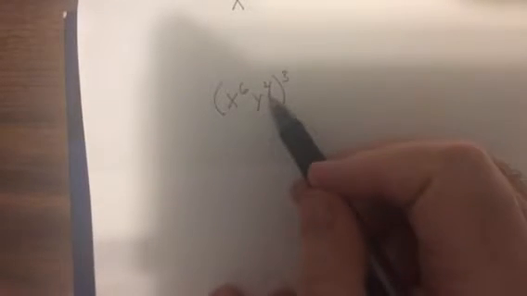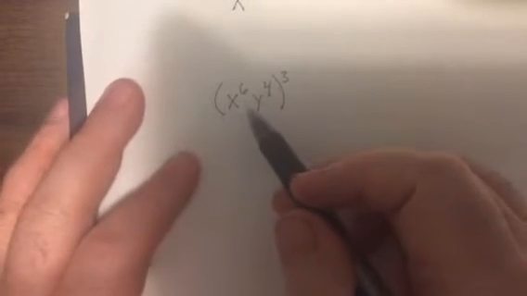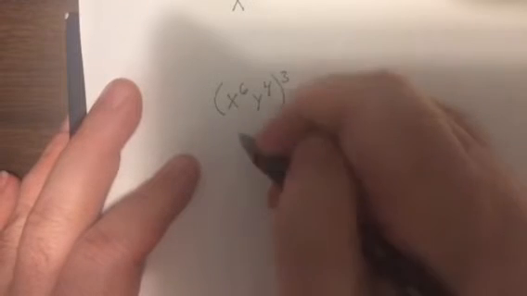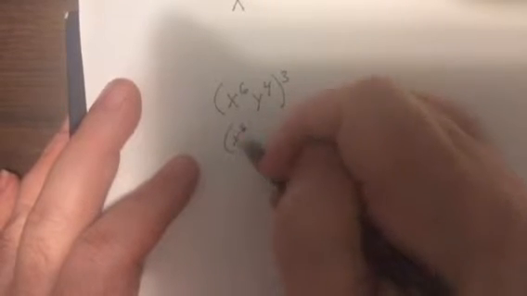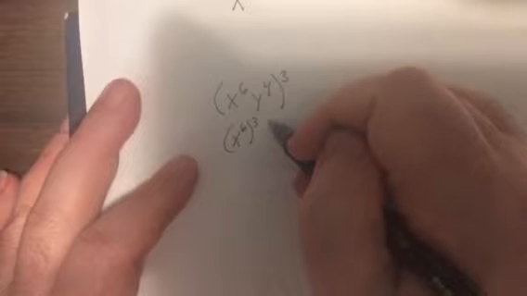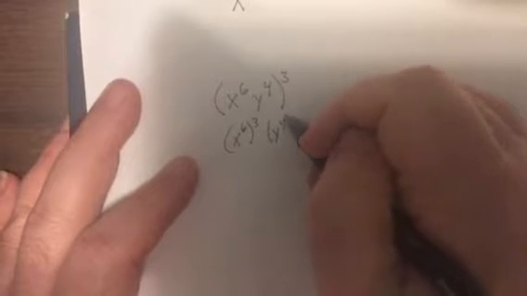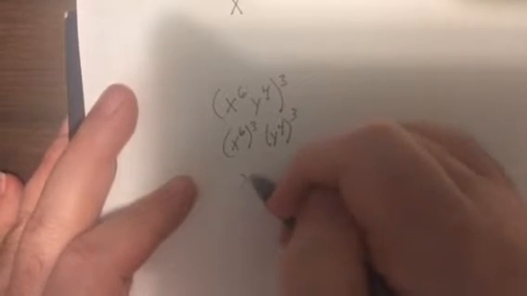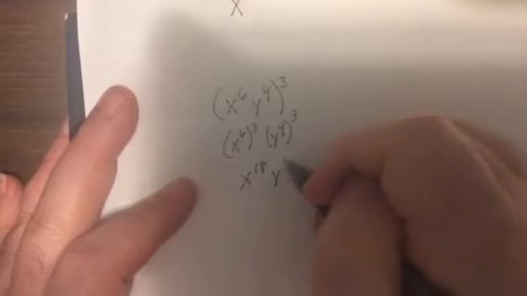Then what's the answer to that one? Well, you have a product raised to a power, so you're going to raise each one to that power. So you have x to the 6th to the 3rd, y to the 4th to the 3rd. So it'd be x to the 18th, y to the 12th.